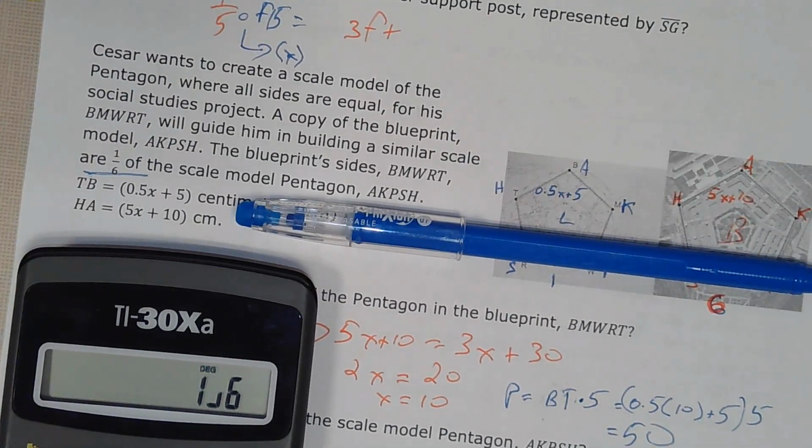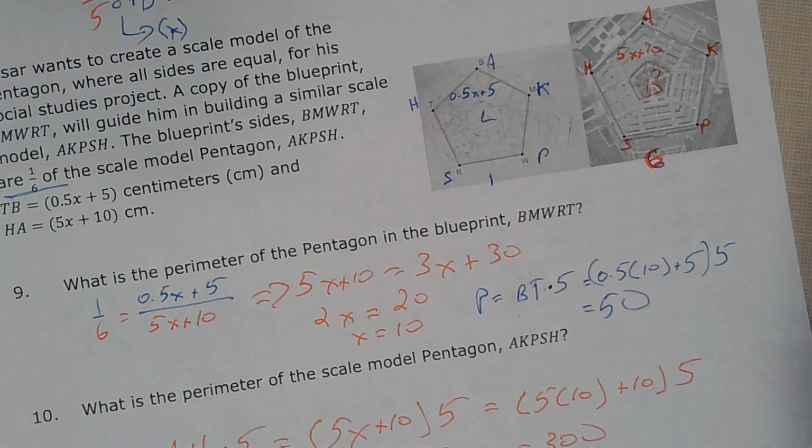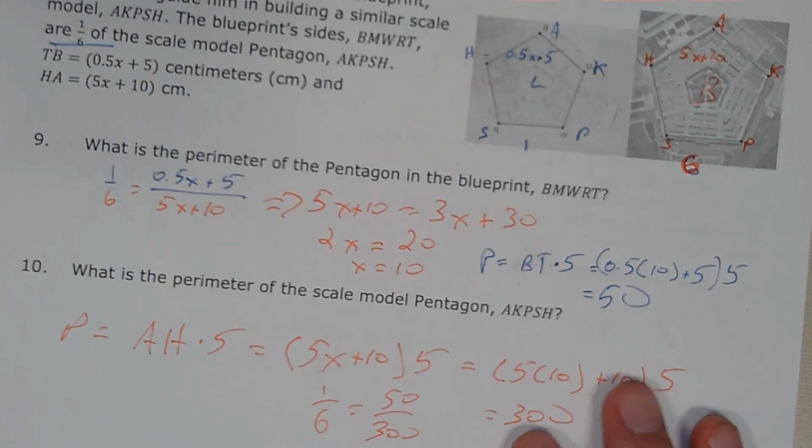Lo and behold, math is right. Everything makes sense. Everything's happy in the world of math today.